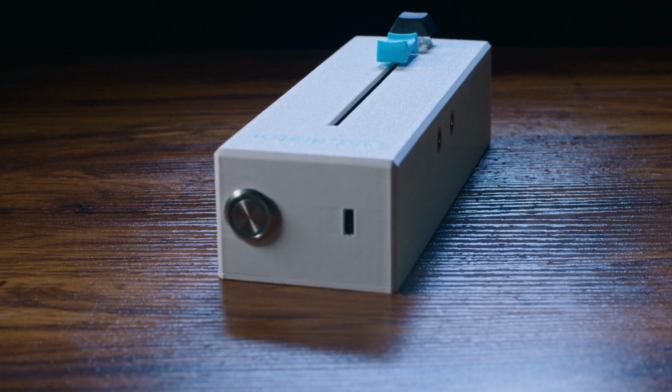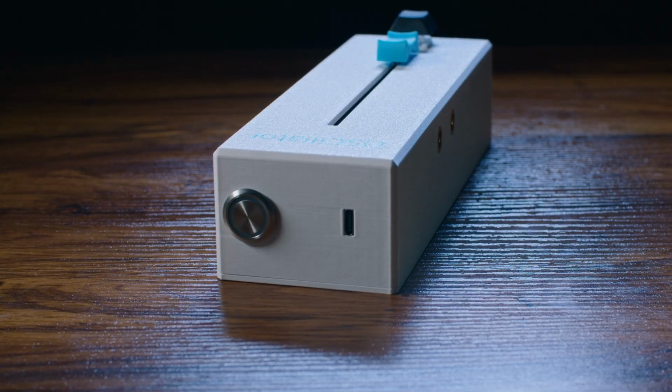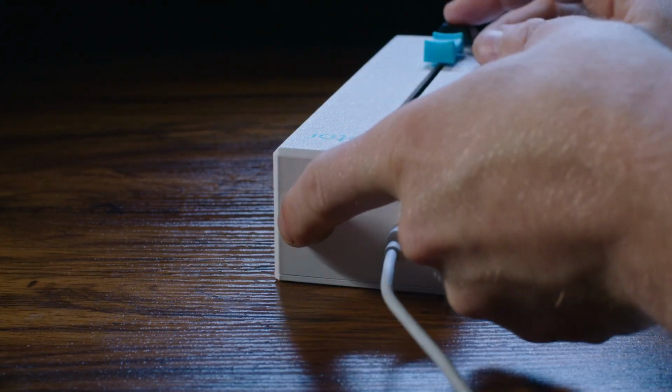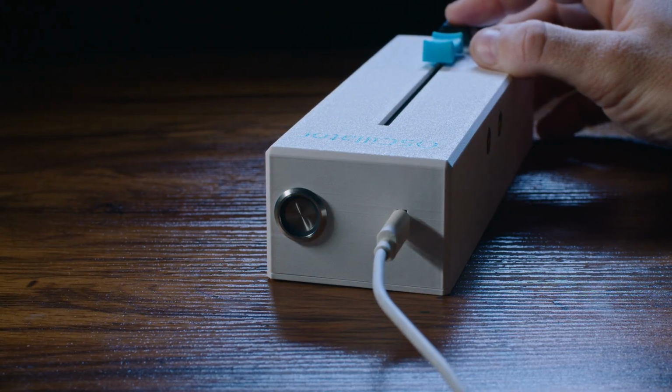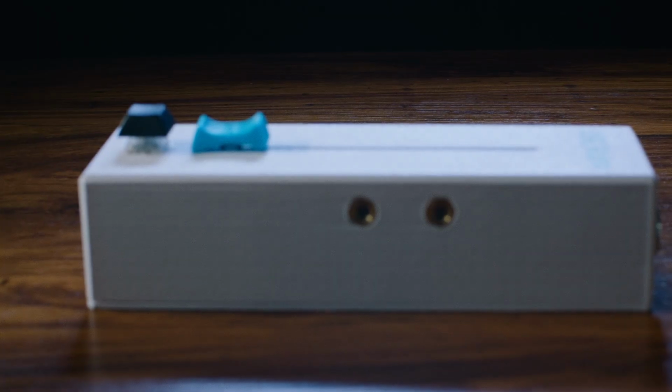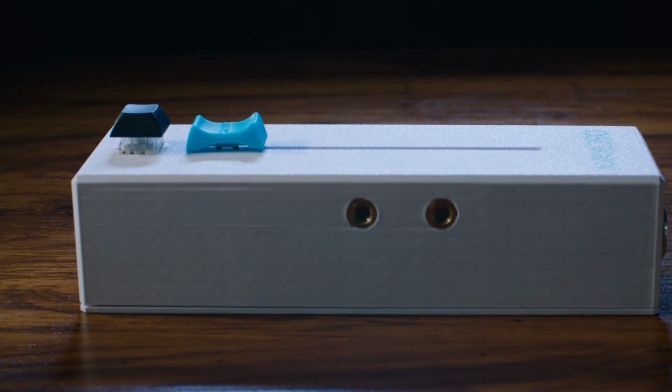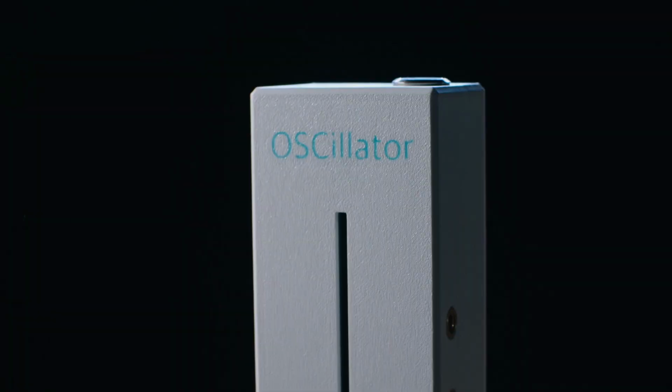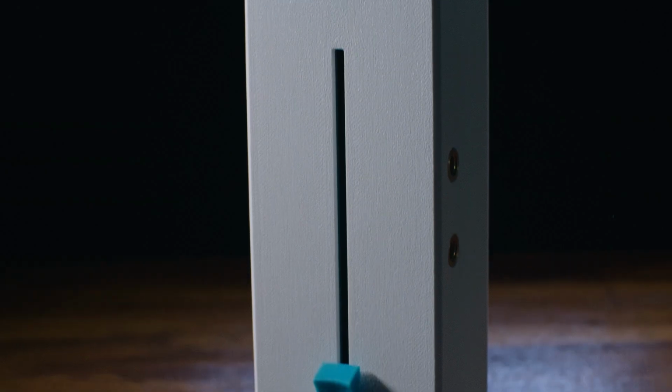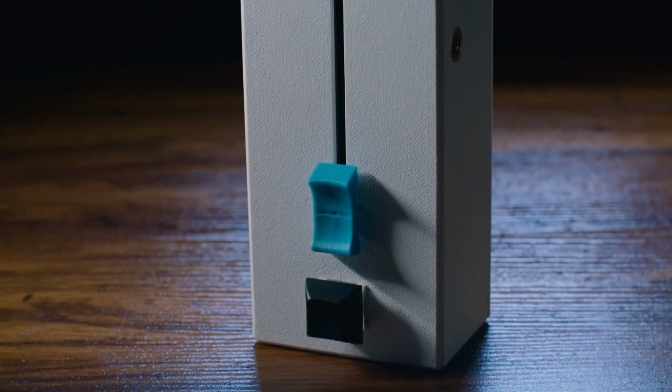Oscillator has a single USB-C port for power and firmware updates. And on that same surface, it has its power button, which also works as an LED indicator so you know what's going on. On both sides, it has industry standard quarter 20 threads so you could mount a battery solution or a handle. And on the front surface, it has a 100mm motorized fader and a very nice clicky keyboard button. And if you can't tell from how it sounds, it feels great.